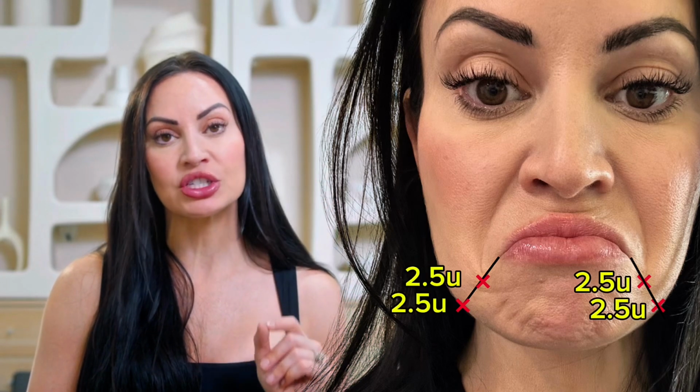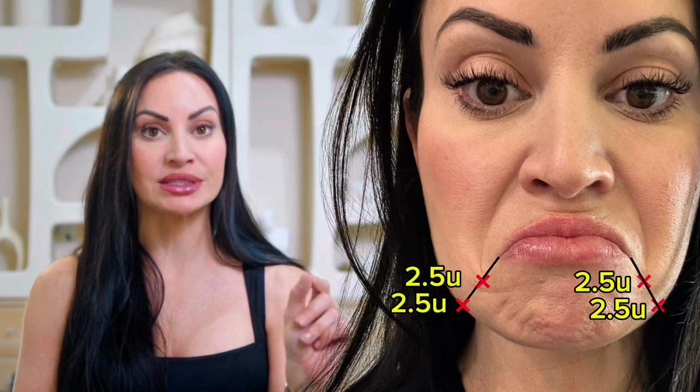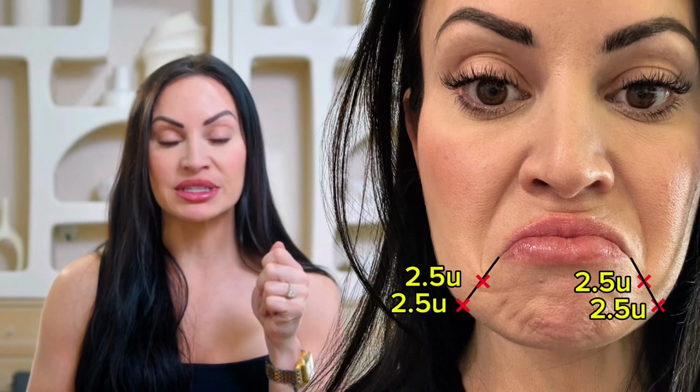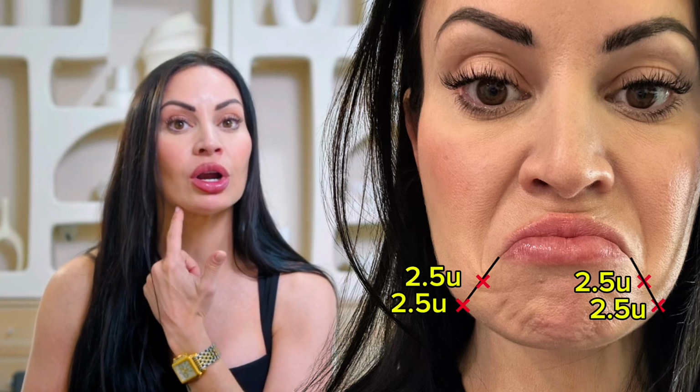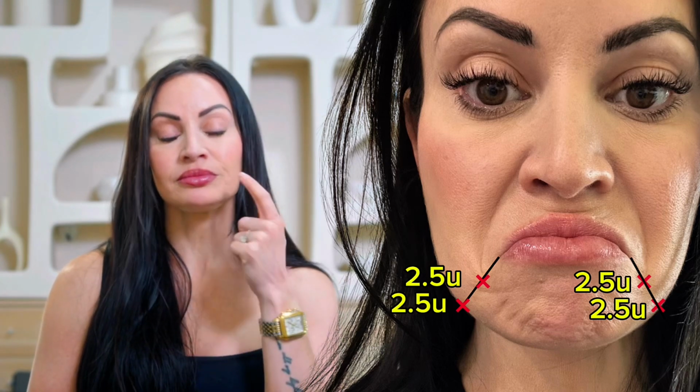Now, how do I avoid hitting the DLI? Well, first, let me tell you my units. I typically do 5 units per DAO. So I draw up a 10 unit syringe and I'll do 2.5 per injection poke. And the way I do it is I have them frown.